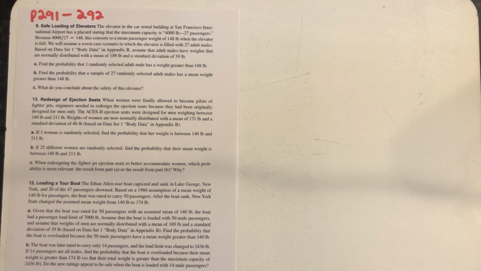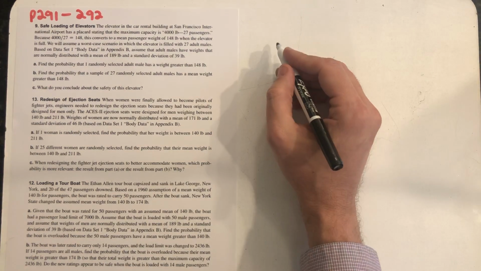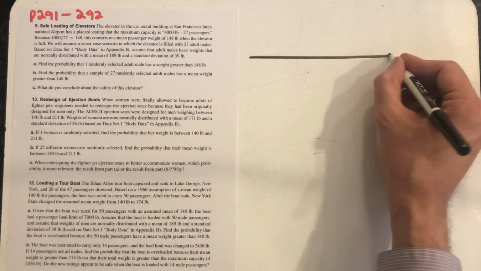We will assume a worst case scenario in which the elevator is filled with 27 adult males. Based on data set 1, body data in Appendix B of our textbook, assume that adult males have weights that are normally distributed with a mean of 189 pounds and a standard deviation of 39 pounds.